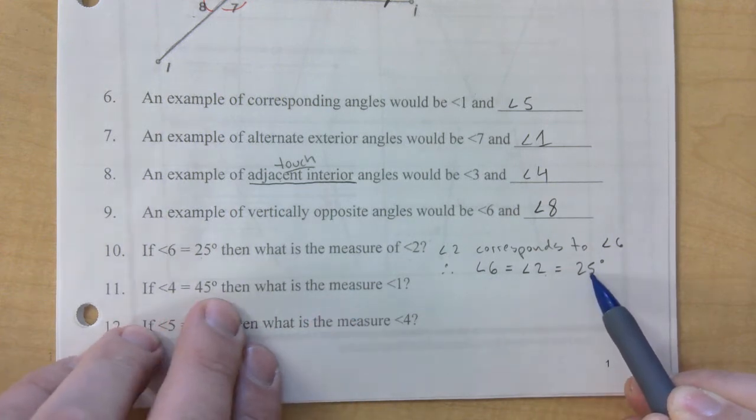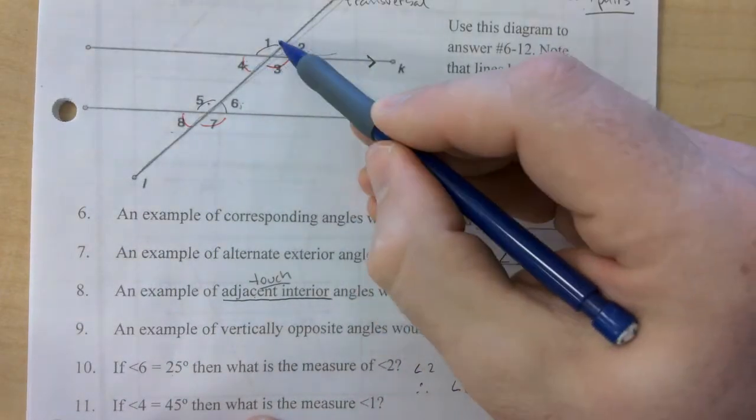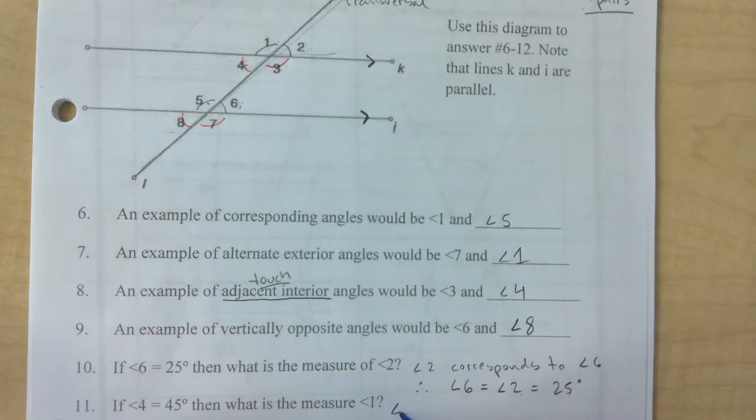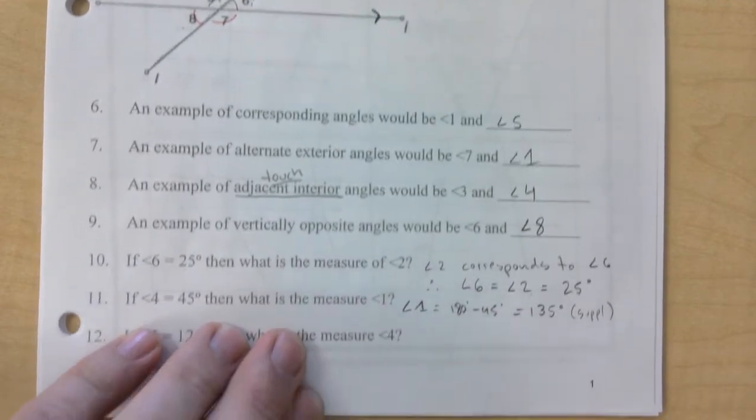If angle 4 is 45, what's the measure of 1? So you got to go 4 and 1 are supplementary, okay? Angle 1 is going to be 180 minus 45, which is 135. Supplementary. Right.